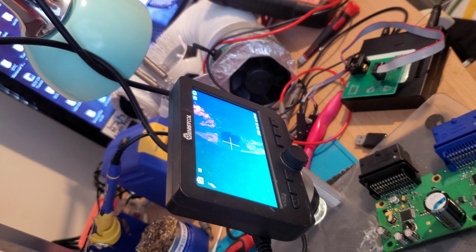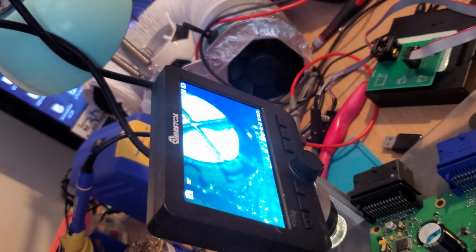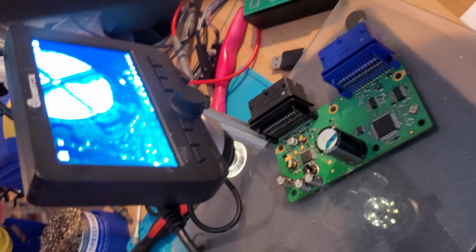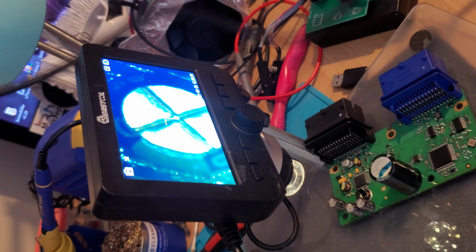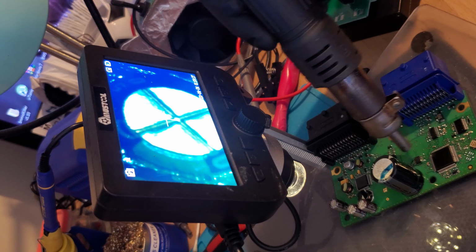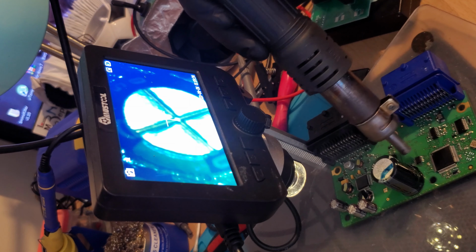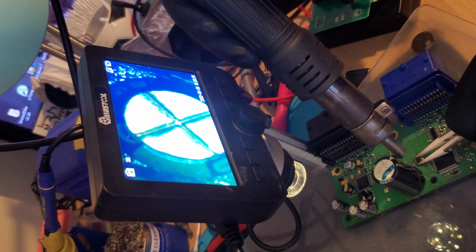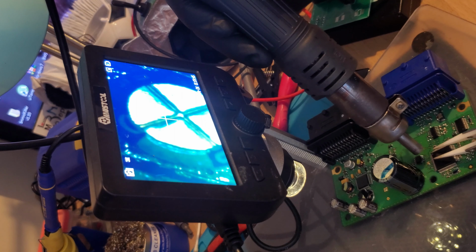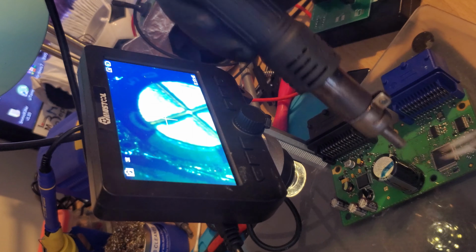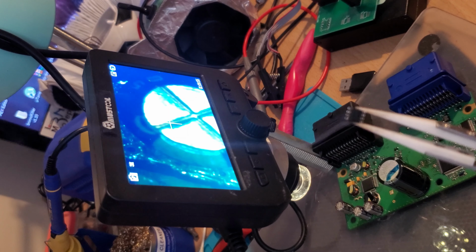Right, can you see that? Get these pins nice and warm, spread the heat evenly. And there we go.